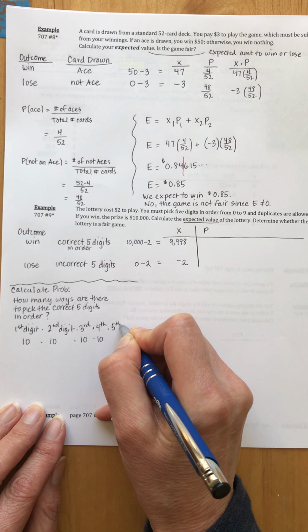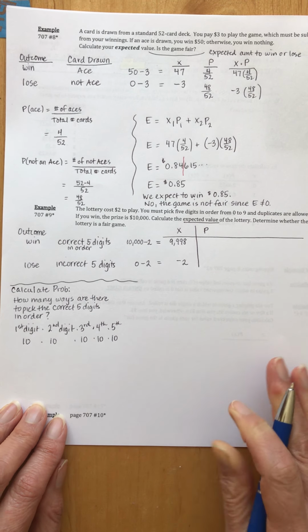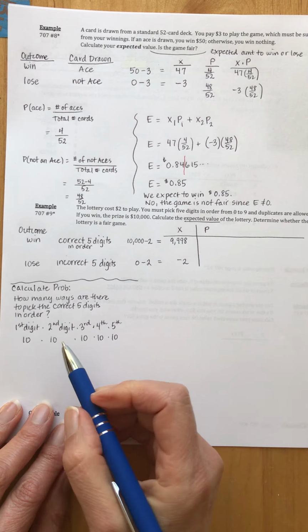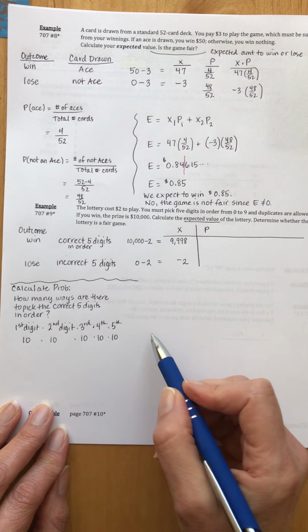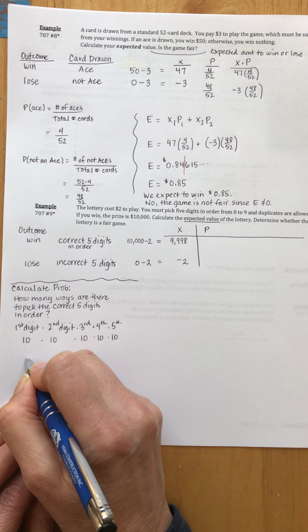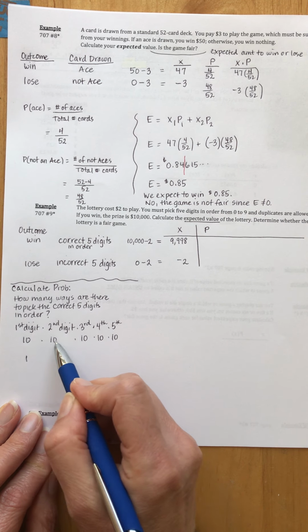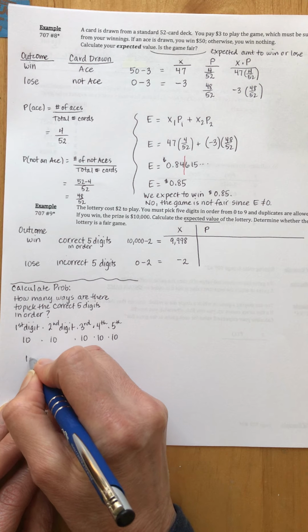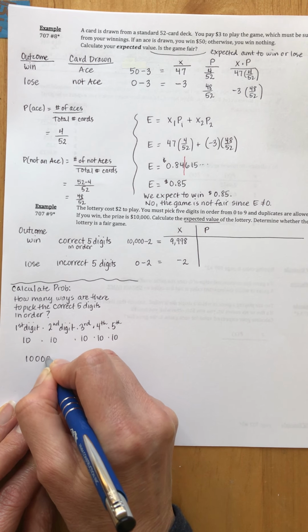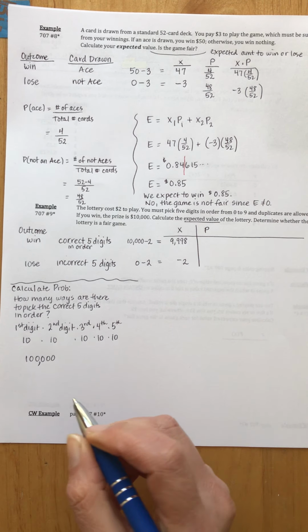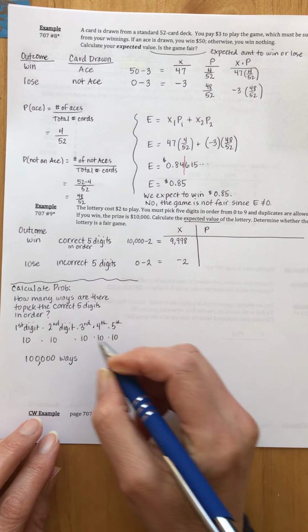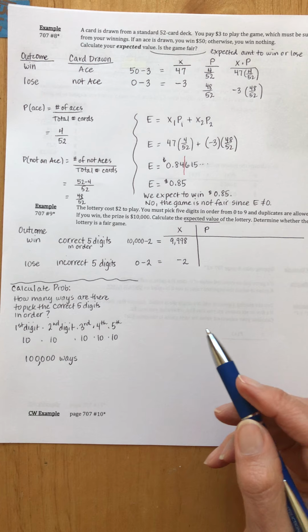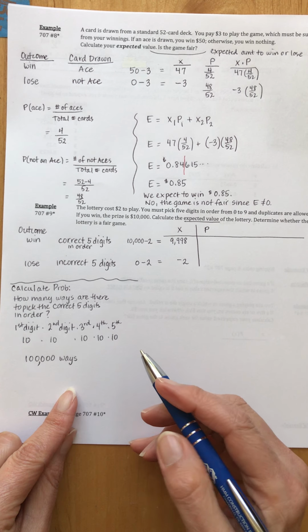And the fifth digit, we have 10 choices. You can get out your calculator, but you don't need it, because when you look at these, just ignore the zeros, and 1 times 1 times 1 5 times is just 1. And then count up the zeros: 1, 2, 3, 4, 5. So put 5 zeros, go back and put your comma in. There are 100,000 ways to choose these numbers if we're talking about in order with replacement.